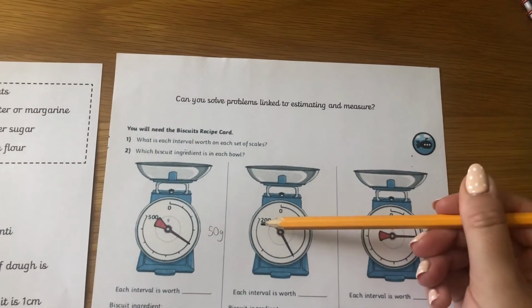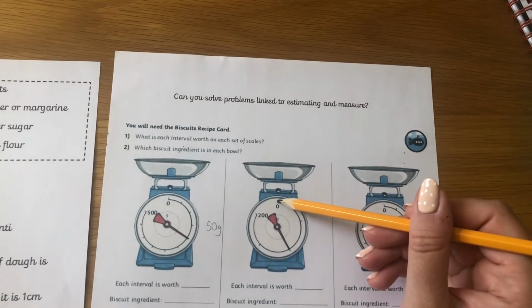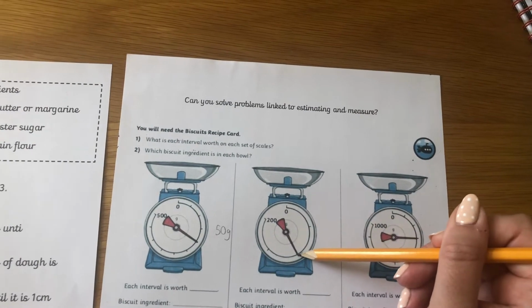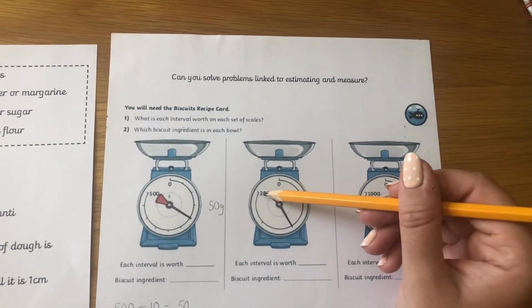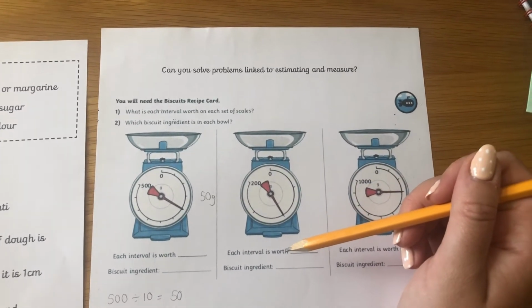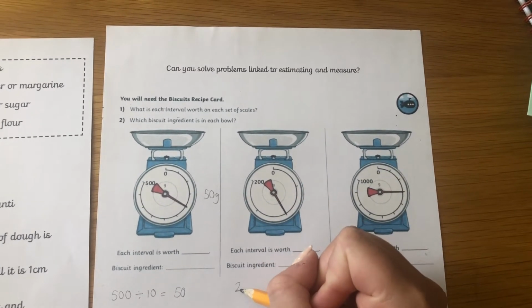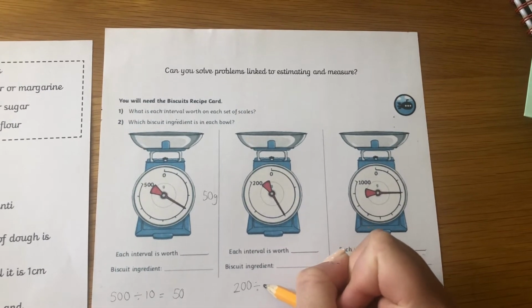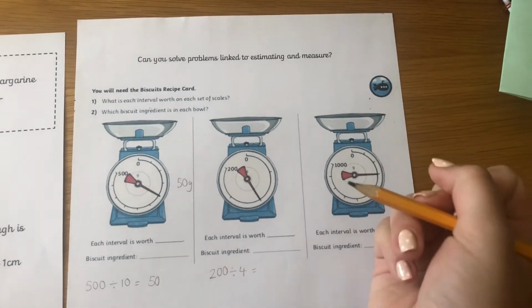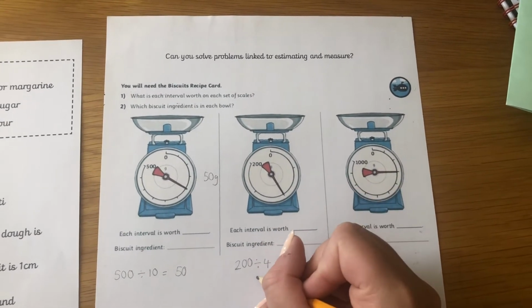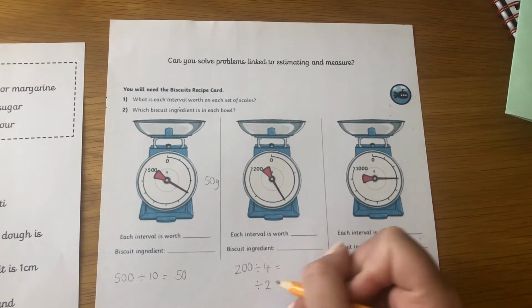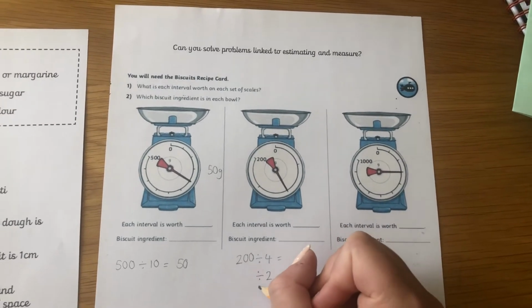0 to 200 this time. And how many intervals have we got? So we've got 1, 2, 3, 4 intervals. So what's 200 divided by 4? Now, an easy way to do divided by 4, we could divide by 2, or half it, and then divide by 2 again.